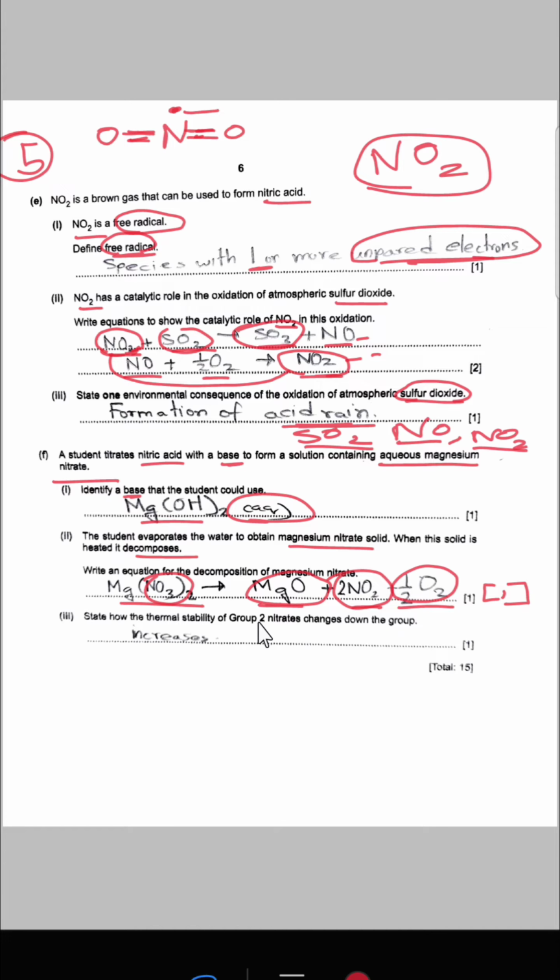State how the thermal stability of group 2 nitrates changes down the group. So down the group, we know that the thermal stability for nitrates, carbonates, sulfates, whatever it is, always increases down the group.